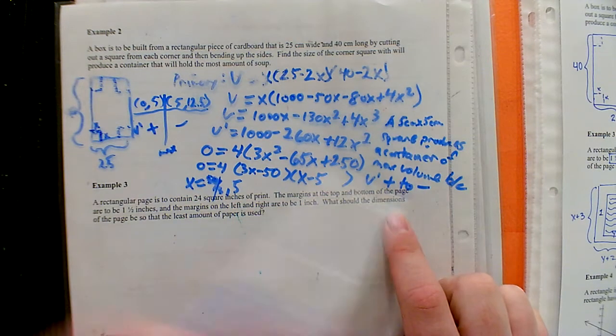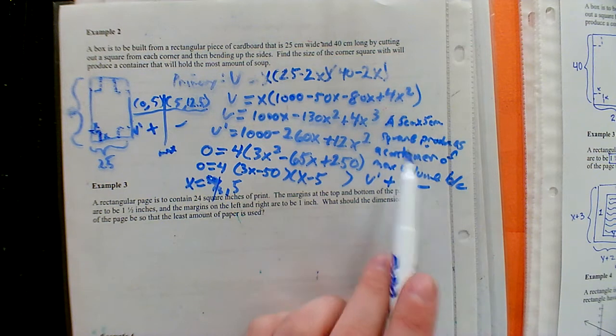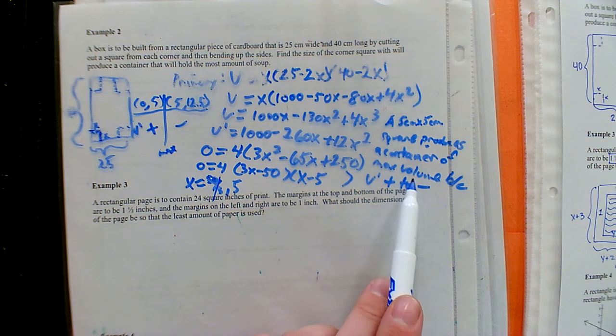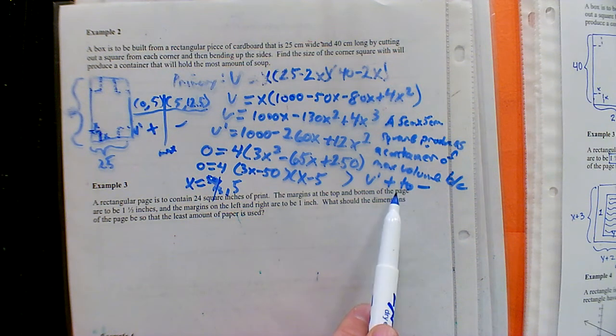So I know that's squeezed in there a little bit.